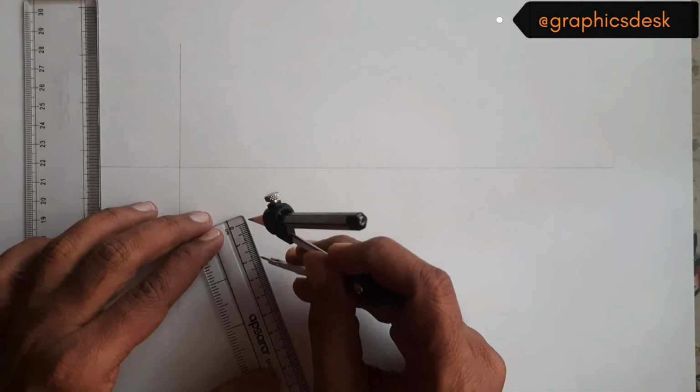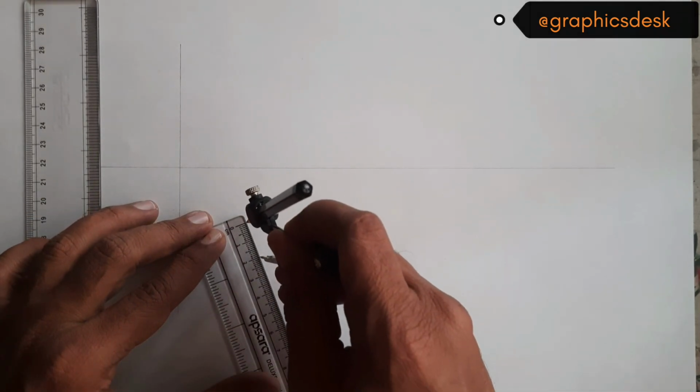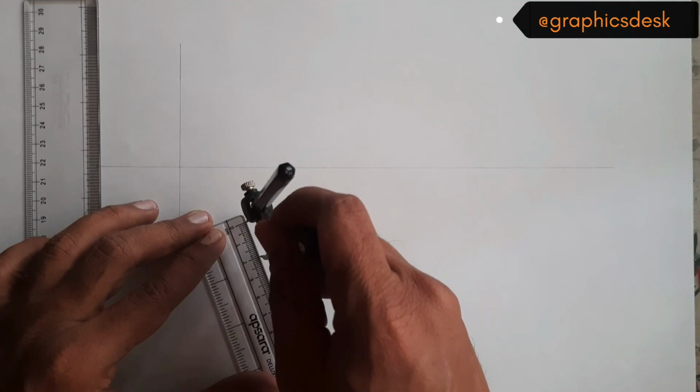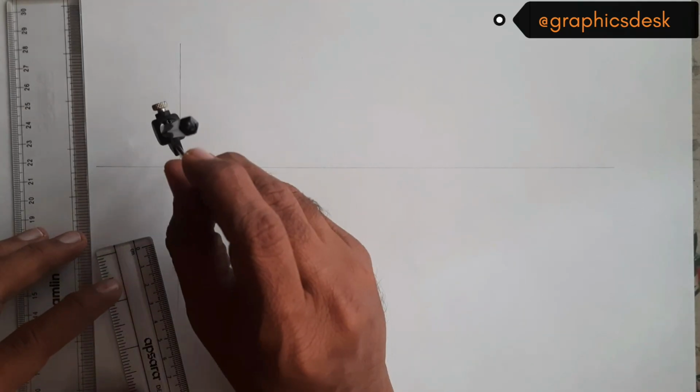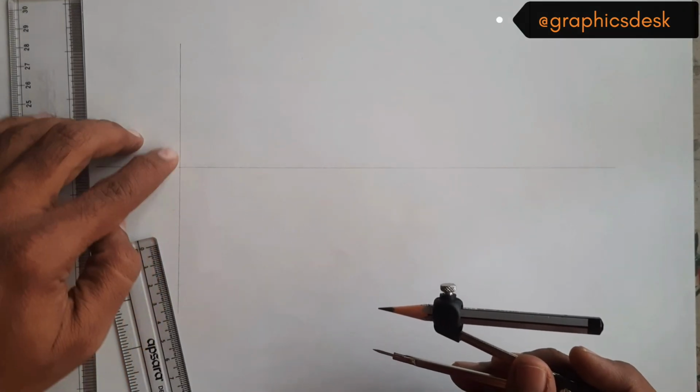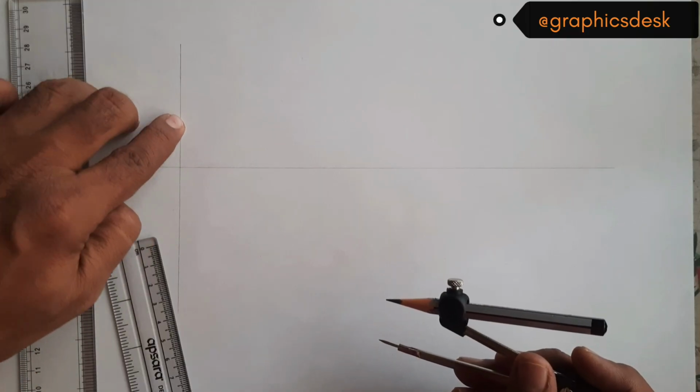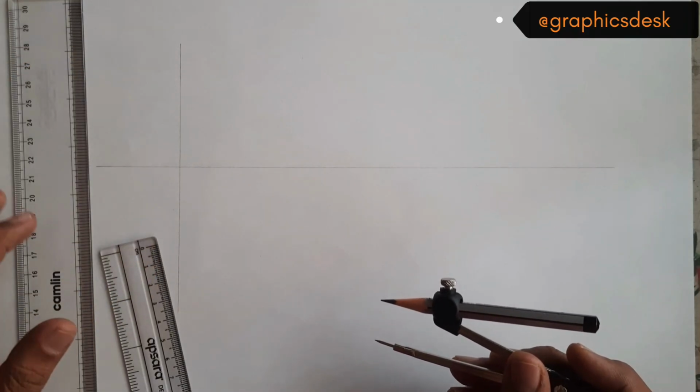So let's draw a circle of 20 mm as given in the problem. From this point we locate the center, and from that center we draw a circle.